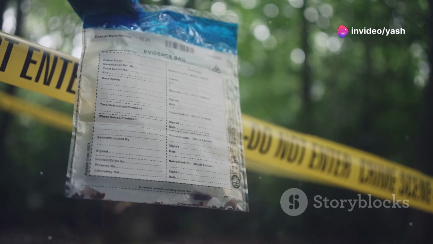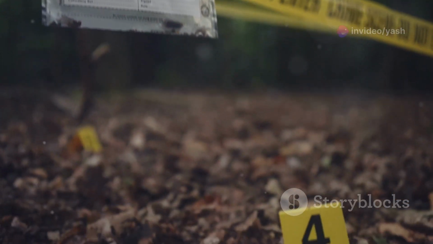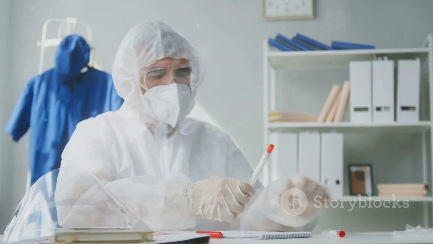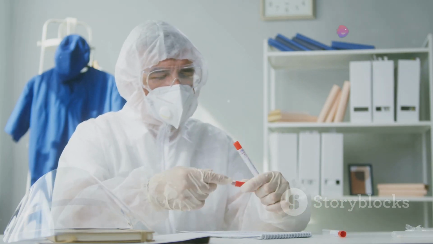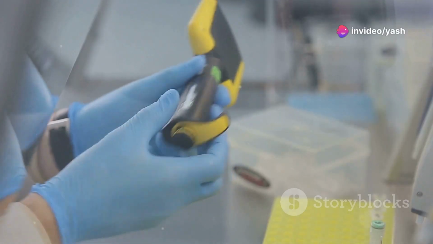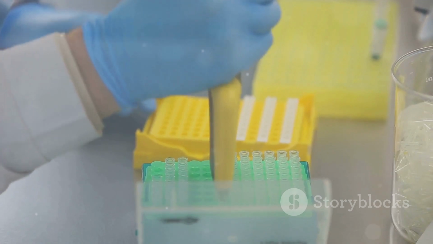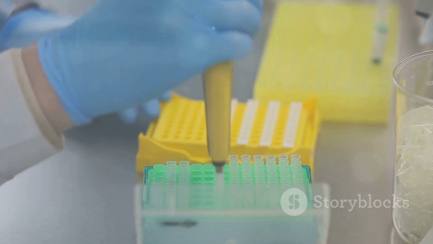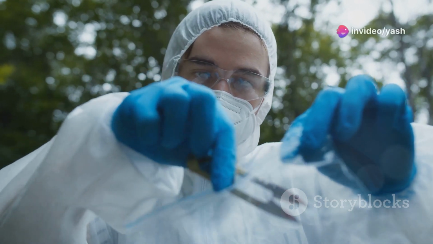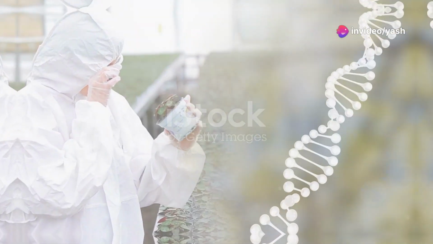Forensic scientists collect DNA evidence from crime scenes such as blood, semen, saliva, hair, or skin cells. They then extract the DNA from these samples and amplify specific STR regions using a technique called polymerase chain reaction, or PCR. DNA profiles from crime scene evidence can be compared to DNA profiles from suspects or to DNA databases to identify potential matches. DNA evidence has been instrumental in solving countless crimes, bringing justice to victims and their families.